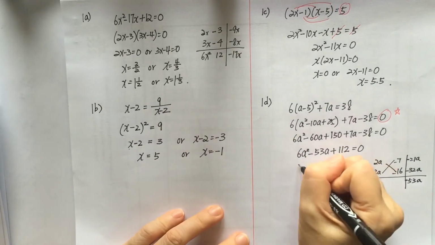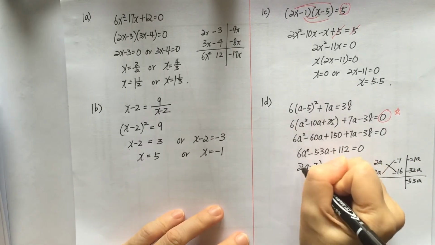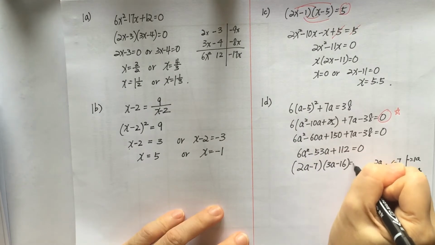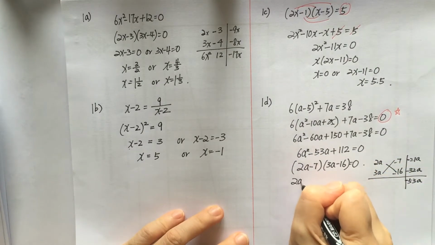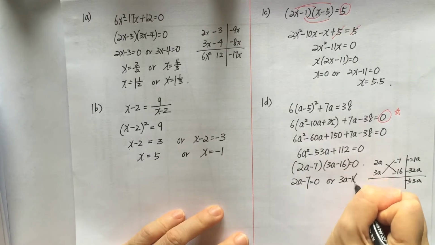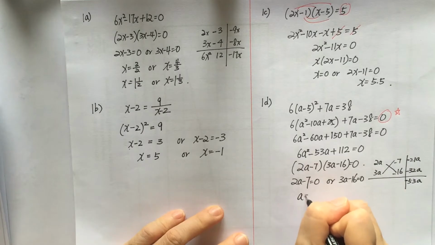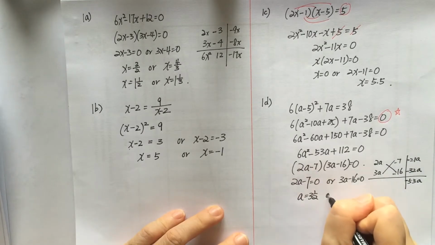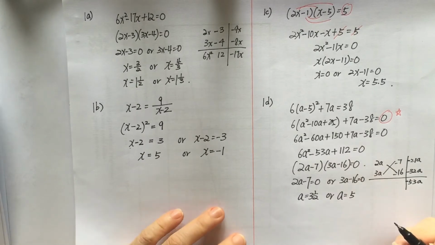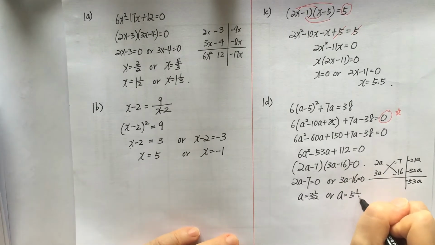So I have 2a minus 7 times 3a minus 16 equals to 0. So 2a minus 7 equals to 0, or 3a minus 16 equals to 0. So a is 3.5, or a is 5 and 1/3.